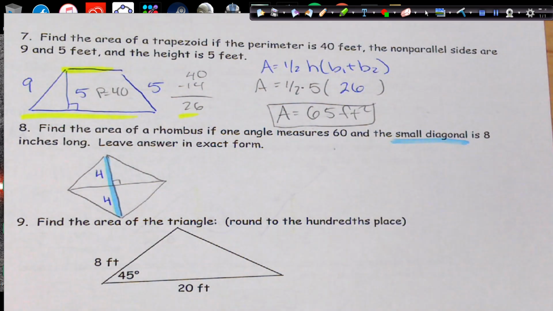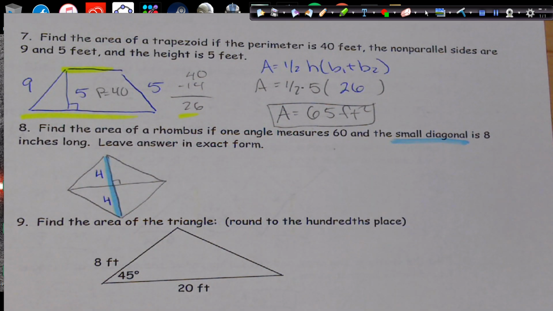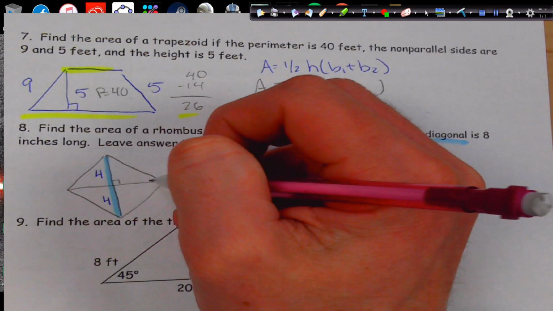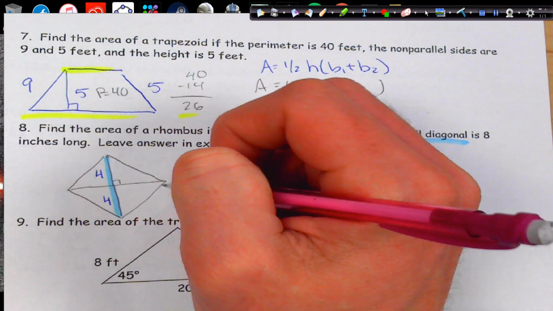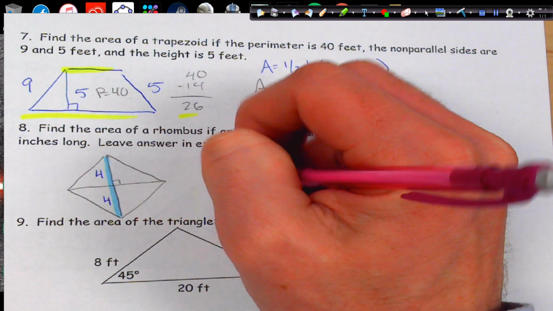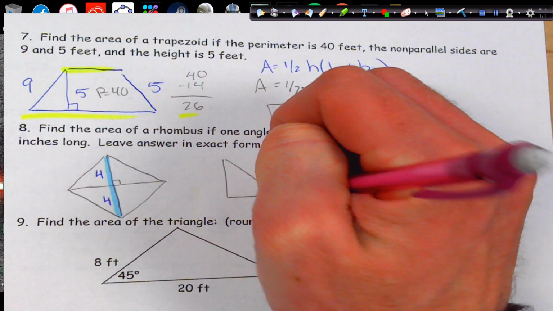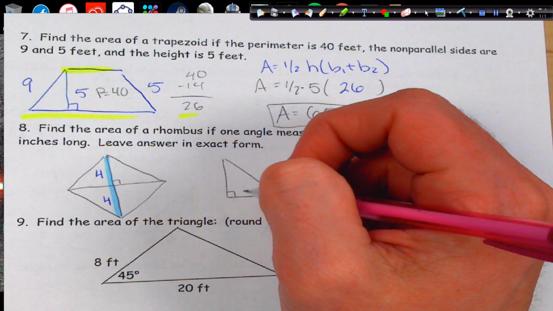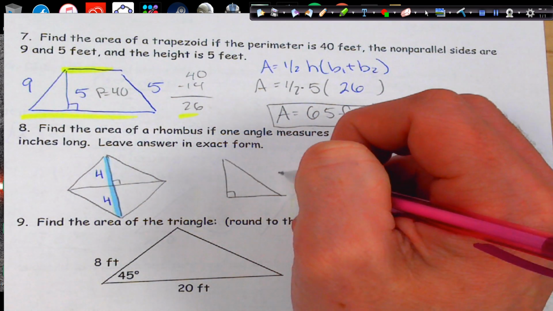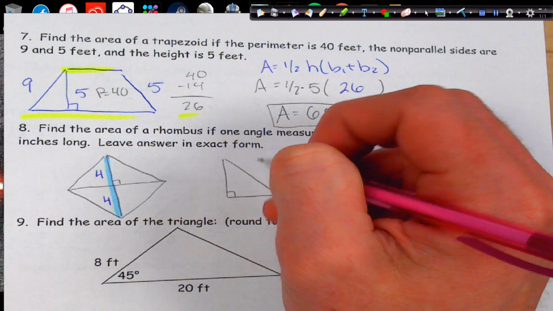All right, now it says one of the angle measures is 60. Okay, well, if that was true and this is 60 or this is 60, it's going to get cut in half. So no matter what, we're going to have this right triangle right here. It's going to have a 60 in half, which is 30.